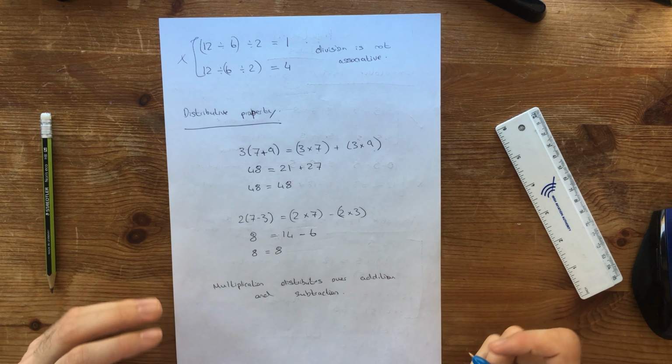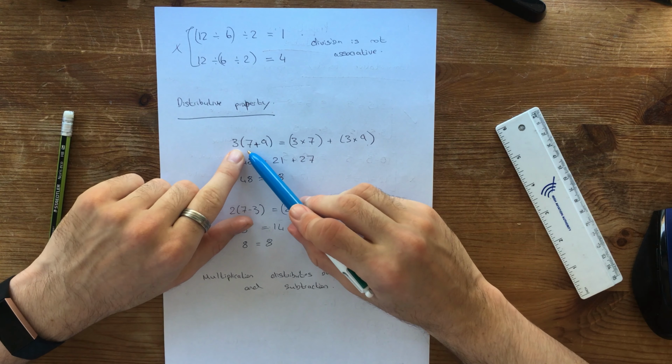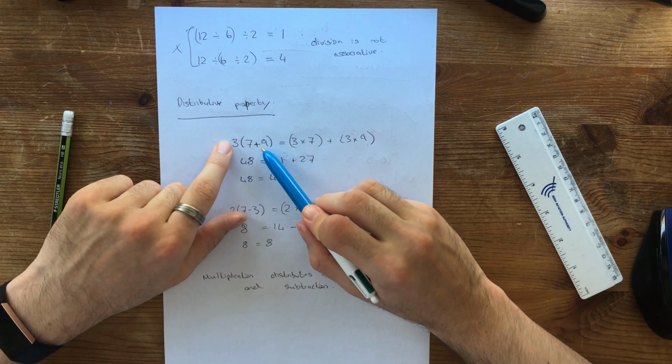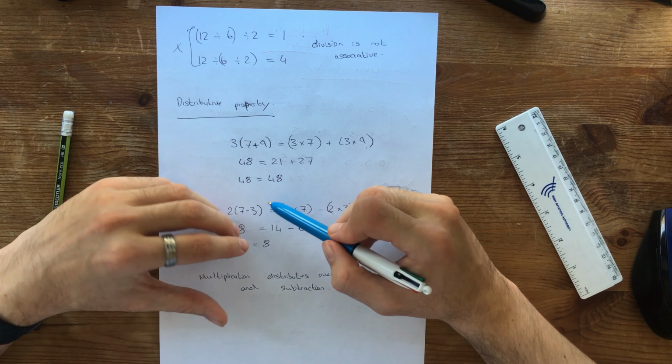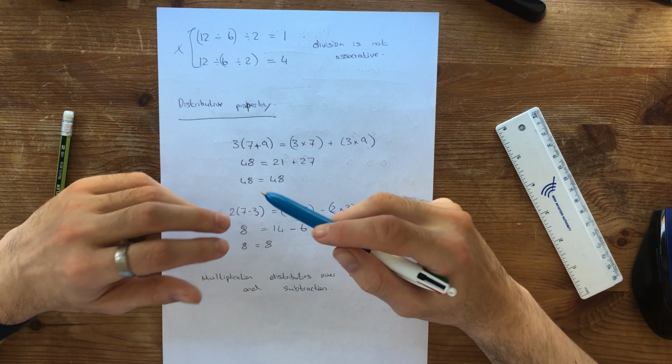It's a bit confusing to figure this one out, but all it means is that we can multiply the first thing here and add it to multiplying this thing, and we'll still get the same answer as if we had done it this way.